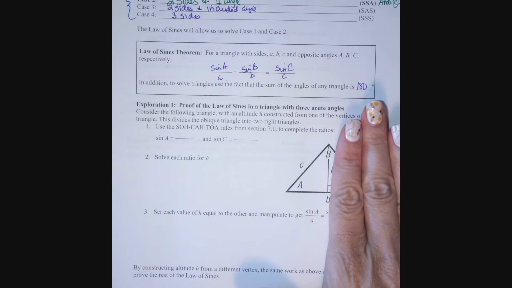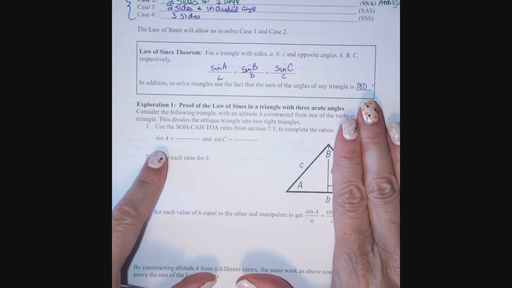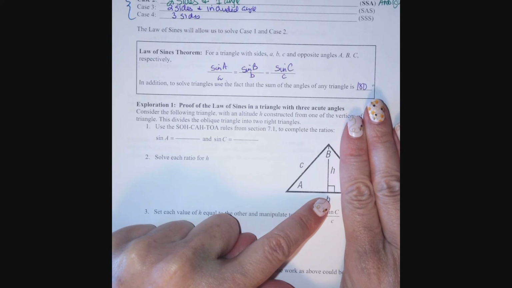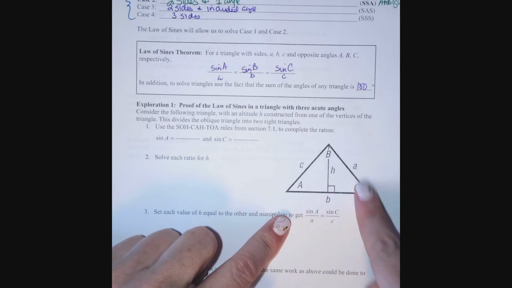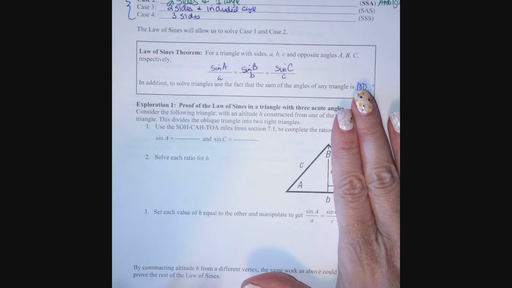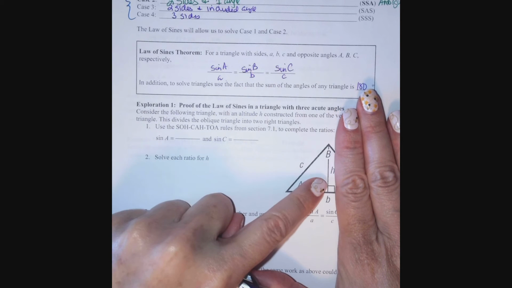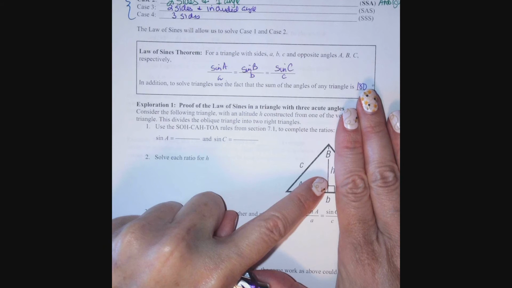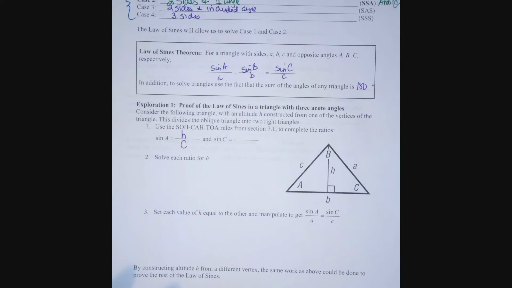Okay, so first thing we're going to focus on is A, the sine of A. Remember, sine is opposite over hypotenuse. This is marked as a right angle, so I'm just looking at this smaller piece of our acute triangle. I have a right triangle here, and the sine of angle A is going to be h over c, because it's opposite over hypotenuse. So sine of A is h over c.